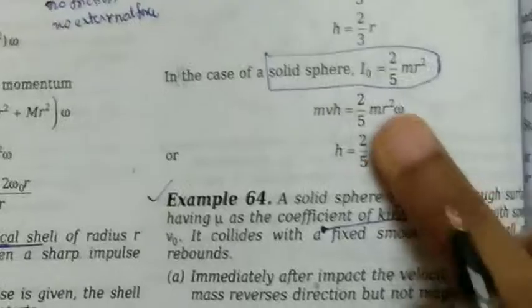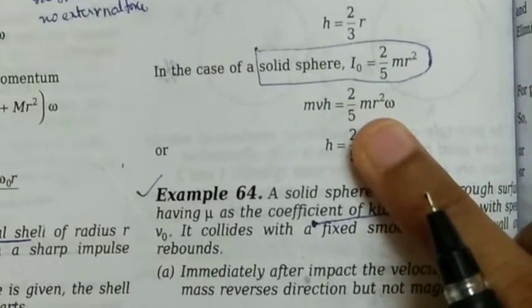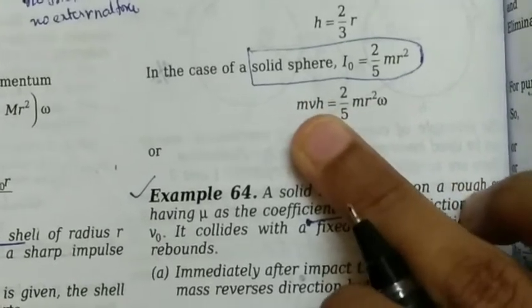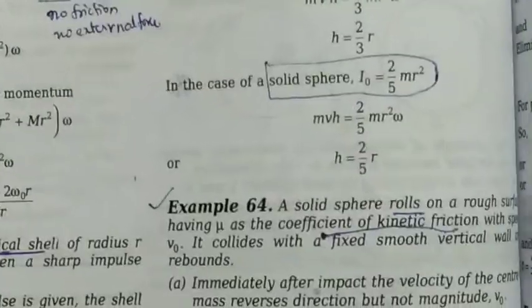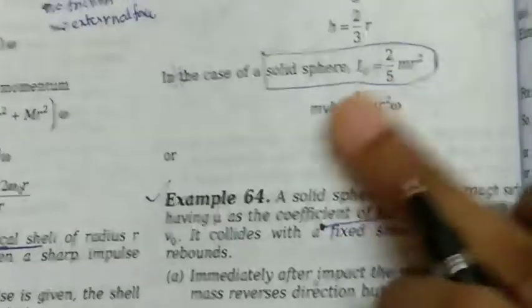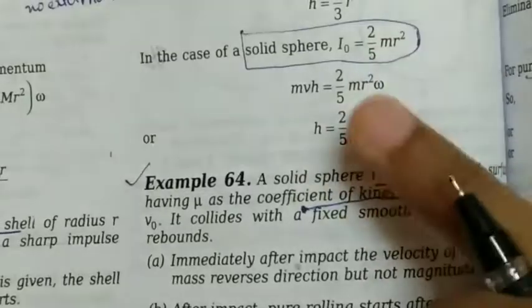So that is the thing we have done. mvh equals I naught ω, so 2 by 5 mr², and v as usual is Rω. Just substituting, after cancellation, 2 by 5 R would be remaining. So at this height, in the case of a solid sphere, this is the height where the pure rolling motion starts.